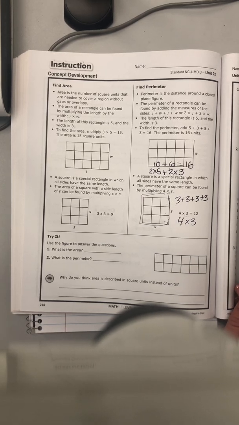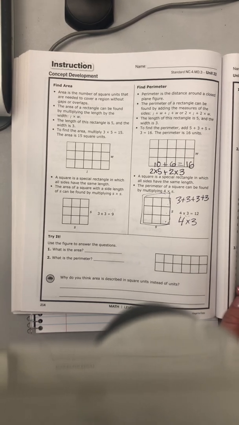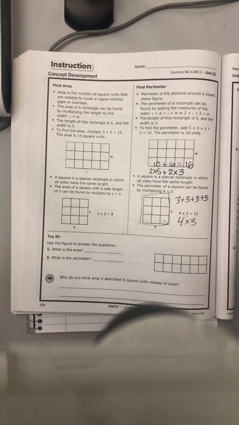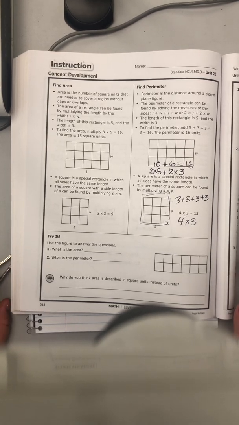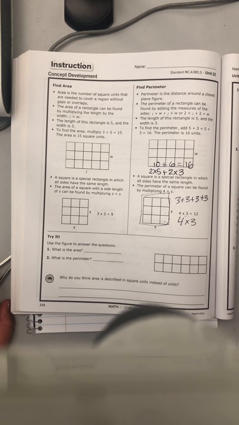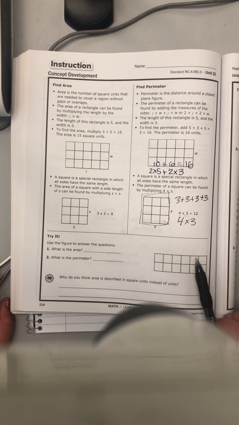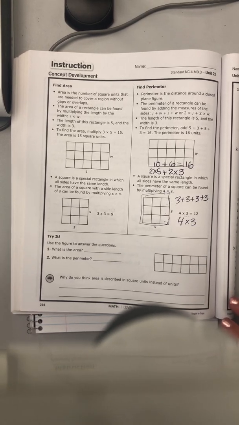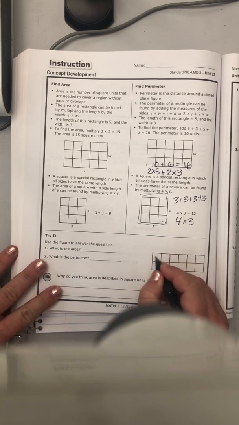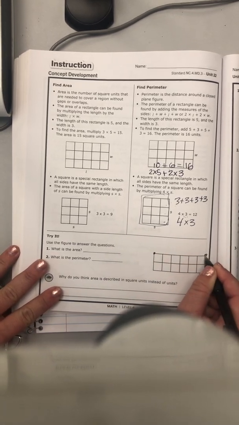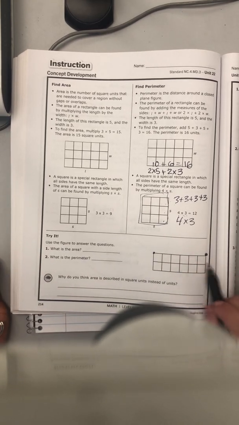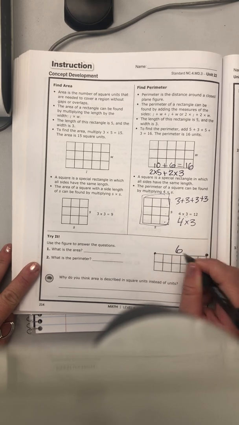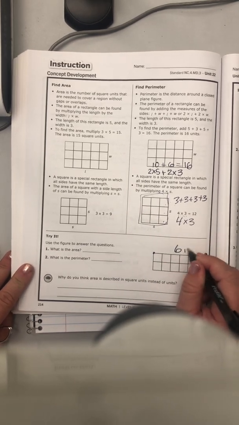All right, we're still on page 214. It says use a figure to answer the question. What is the area? What is the perimeter? We have to figure out the length and width of the dimensions of each one of these. So what is the length? The length is the distance from here to here. So how many squares are there from here to here? There are 6. We'll just say inches.